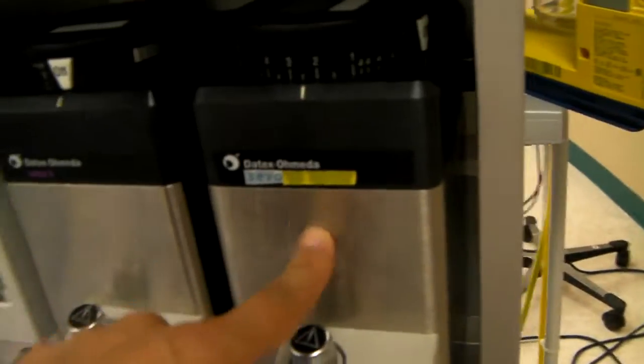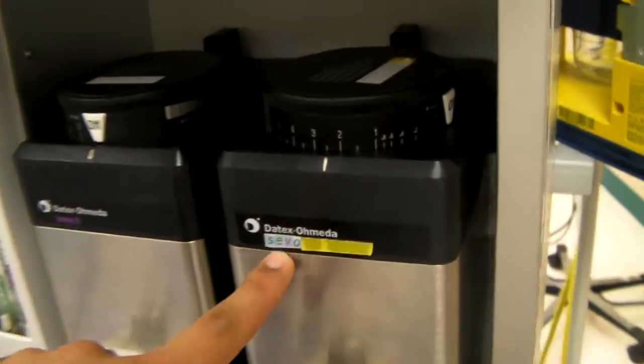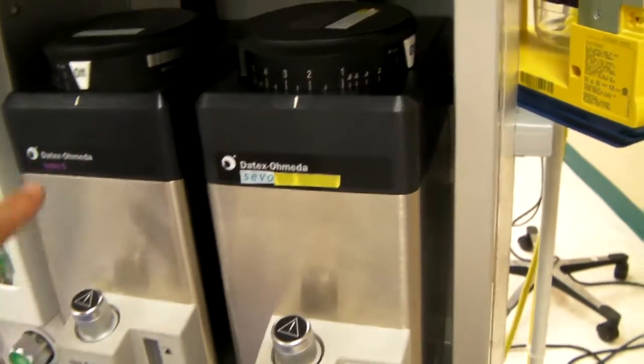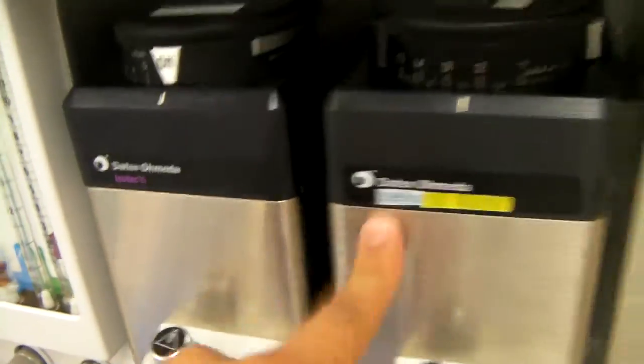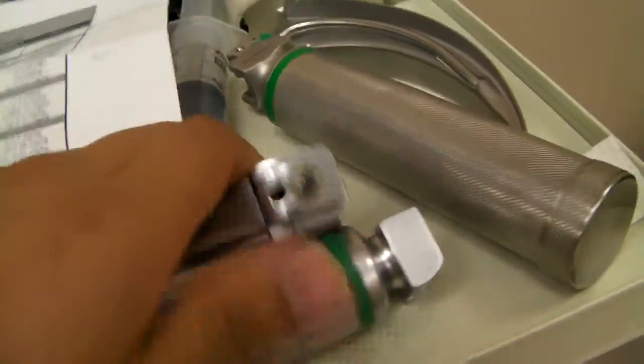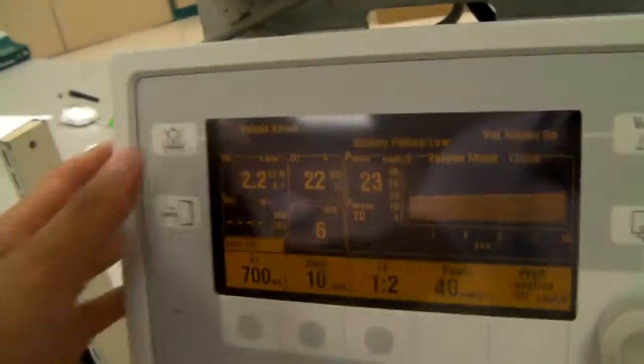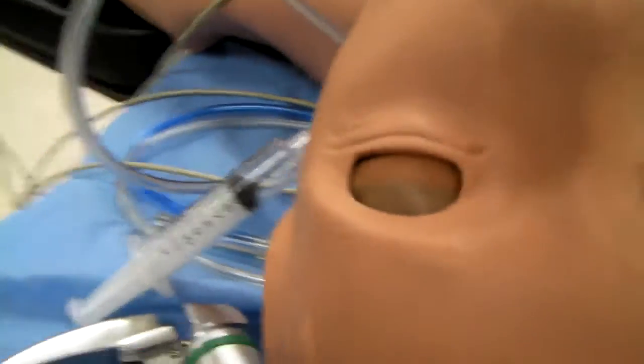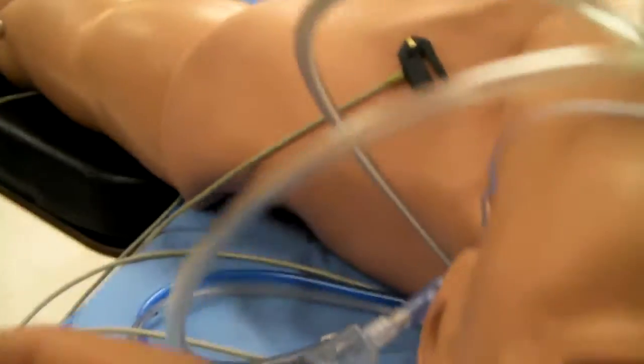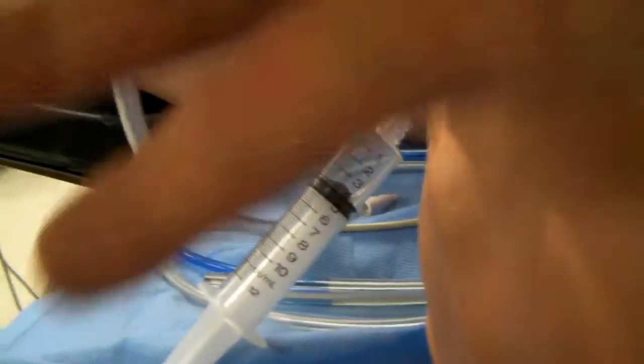Right now he's on an inhalational anesthetic, sevoflurane. There's also isoflurane, but I chose this one. There's just a lot of stuff that you can practice. This is a laryngoscope here. Okay, the alarm's going off. This is what you use to intubate the patient, basically. Okay, shut up, alarm. I'm trying to do something.